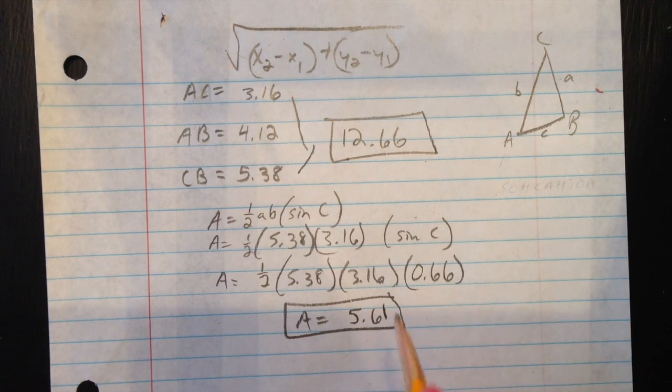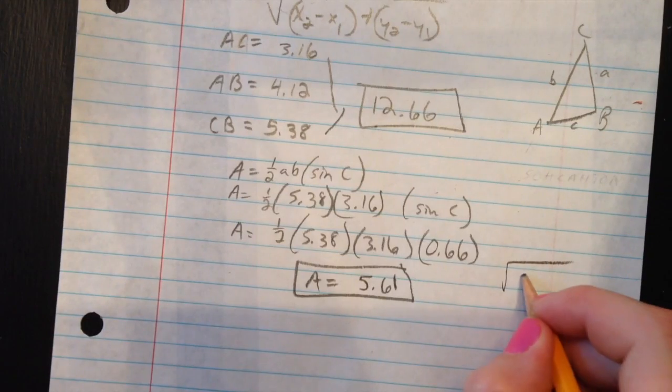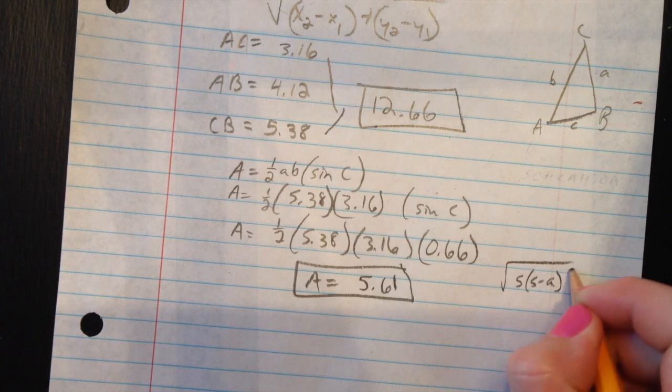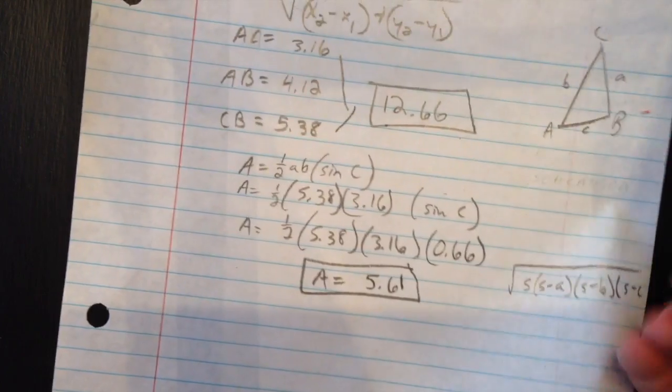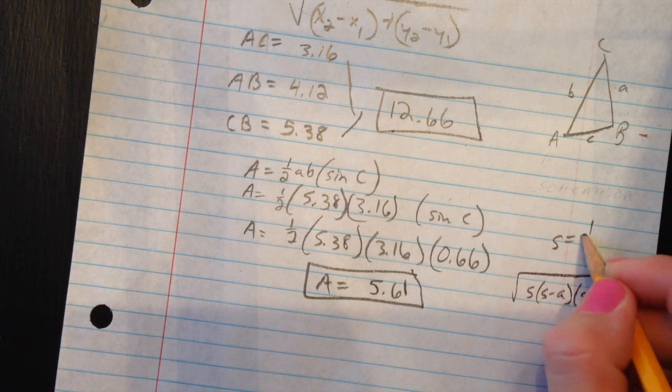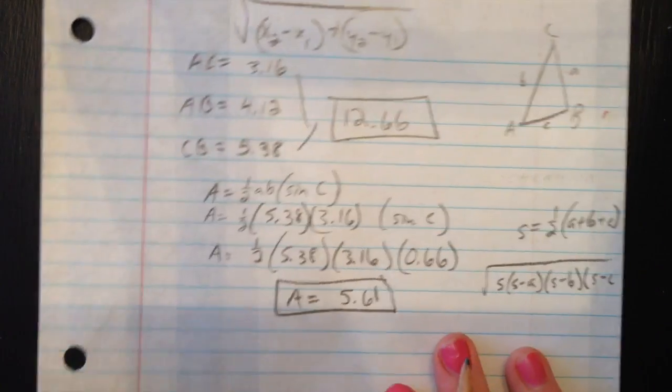Heron's formula, which is the square root of S times S minus A times S minus B times S minus C. That's Heron's formula right there. And the way you get S is S equals 1/2 times A plus B plus C. Okay, let's see if that's at all visible.